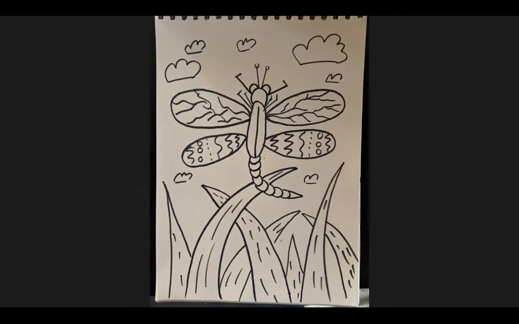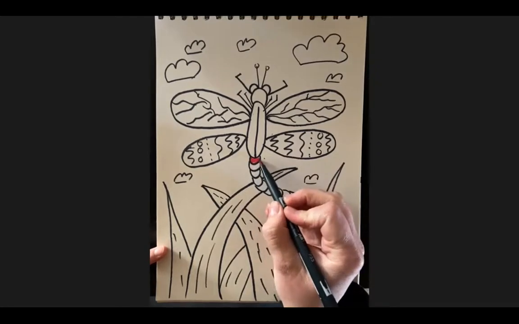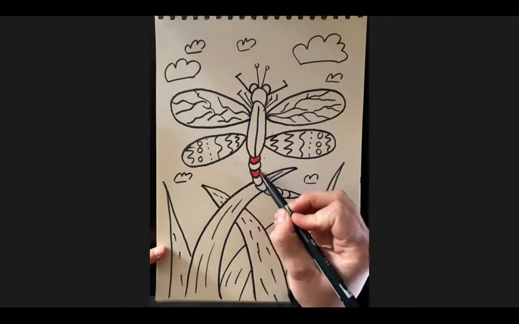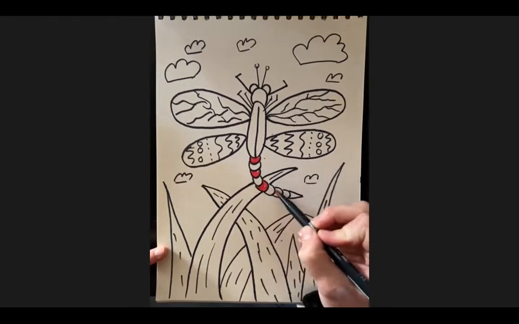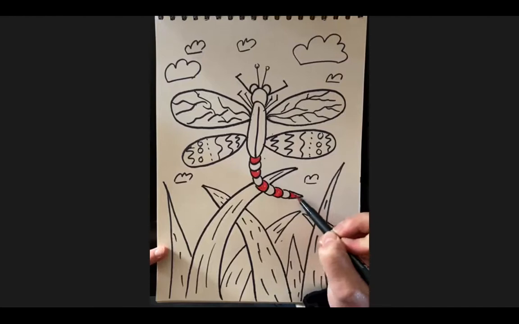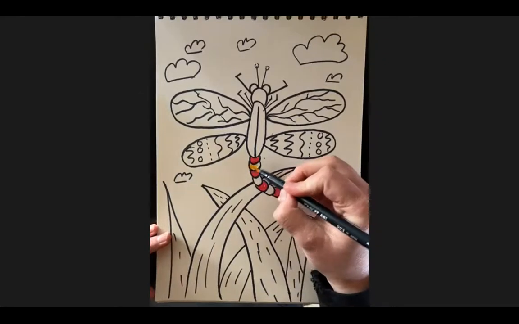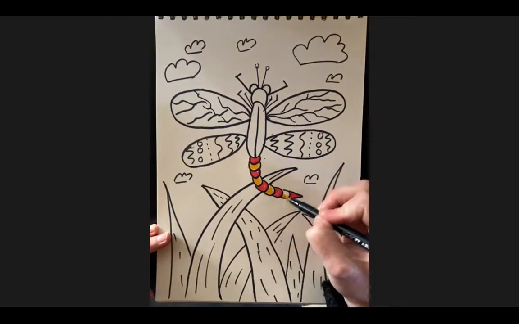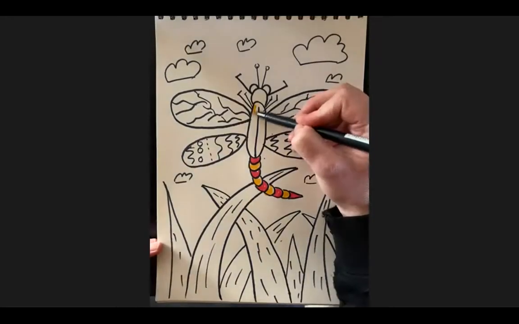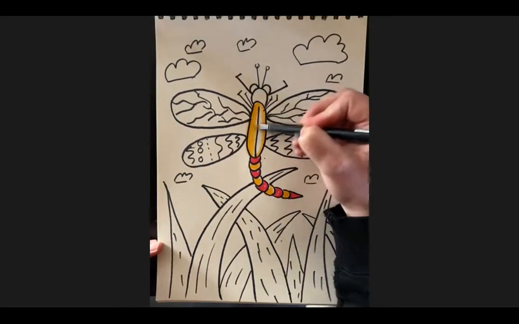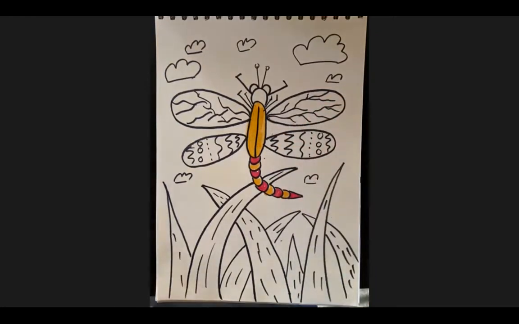But if you wanted to stop the video now and do your own color, that's fine too. I'm just going to keep adding on color. And you can add whatever colors you would like. Just like this. I'm going to keep adding on colors until my dragonfly is done. And I might stop the video just about now because I would love to see what colors you come up with as a class. All right, so here we go. I'm going to pause my video right here.